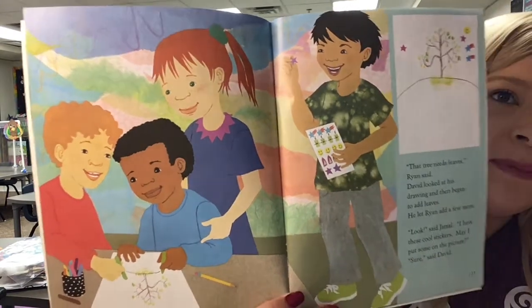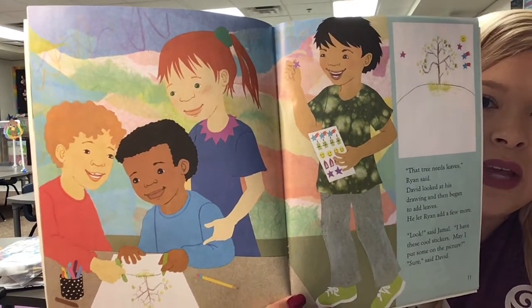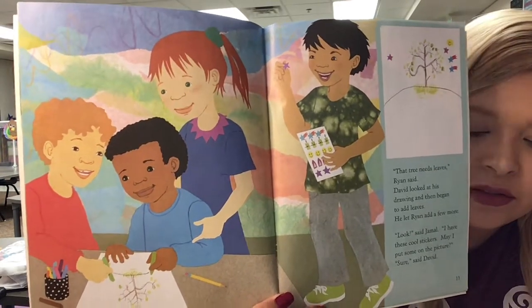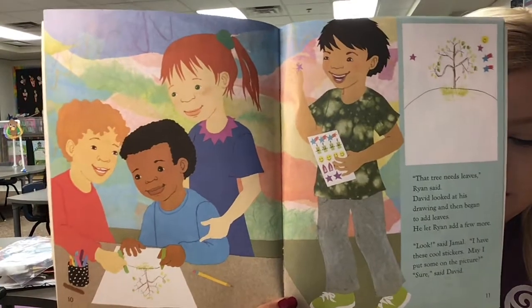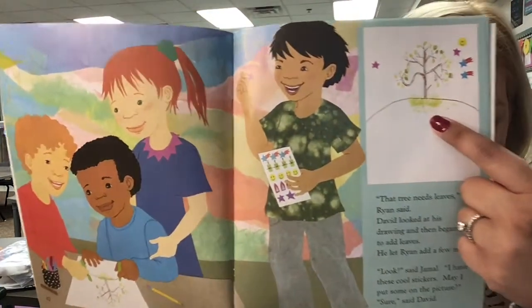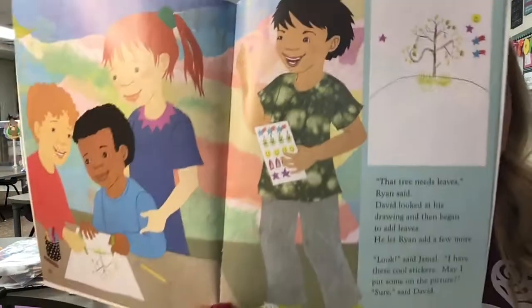So what is happening in our story? Yeah, everyone's adding things to his drawing. What have they added so far? They've added grass, they've added leaves, they've added stickers.